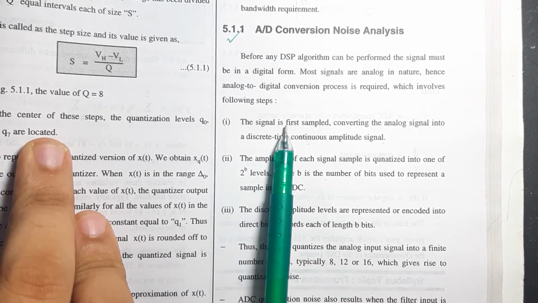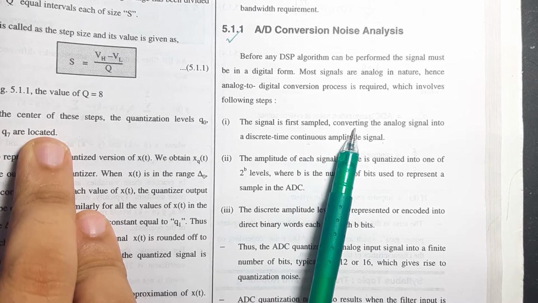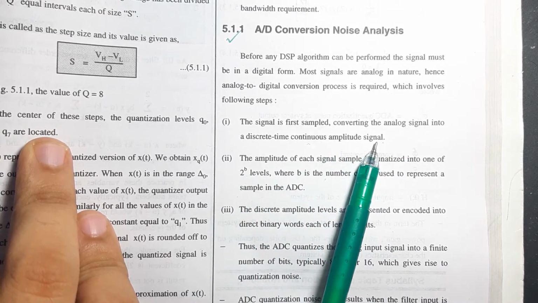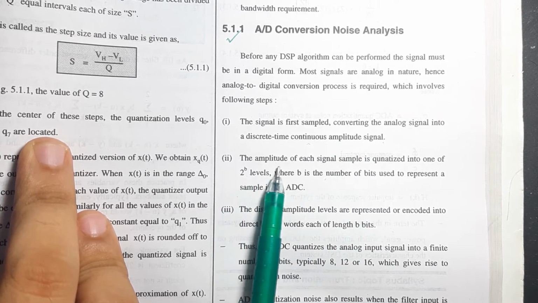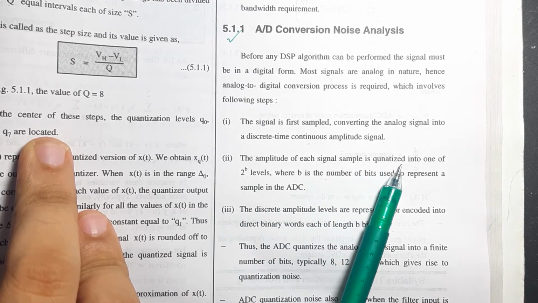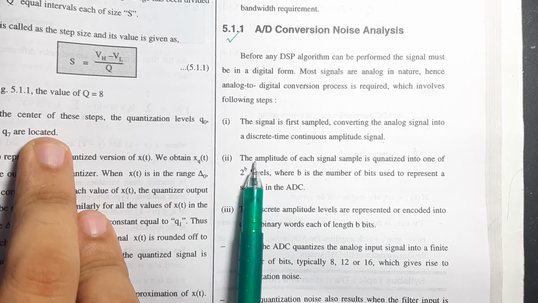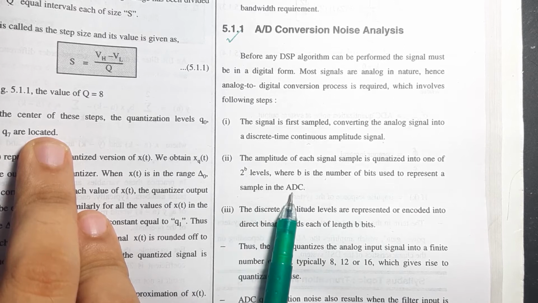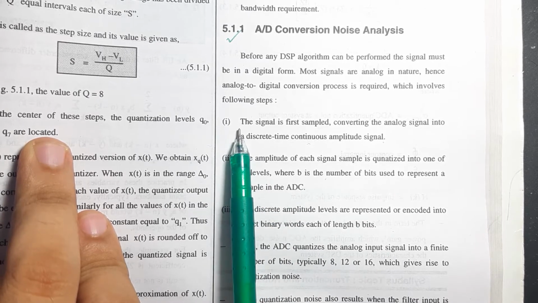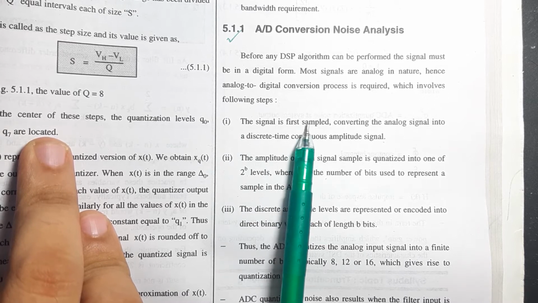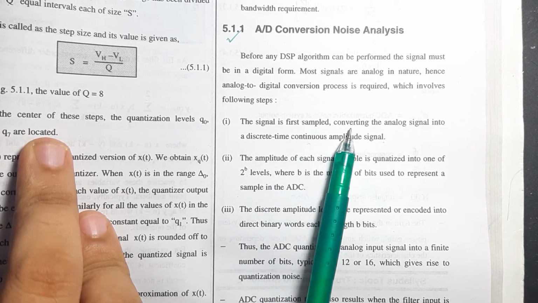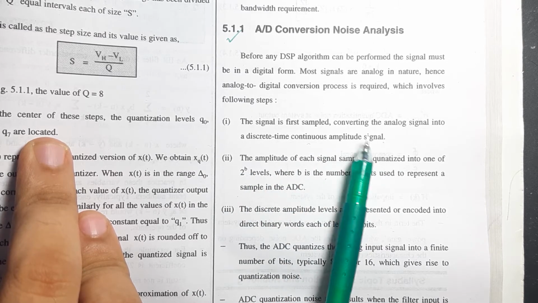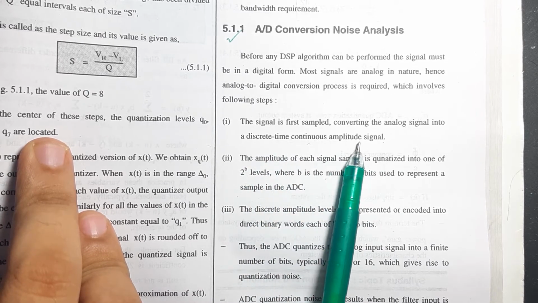Now this signal is first sampled, converting the analog signal into a discrete time, continuous amplitude signal. The amplitude of each signal sample is quantized into one of the 2 raised to b levels, where b is the number of bits used to represent a sample in the ADC. So now let me read again. First of all, your signal is sampled. What happens while sampling is that you are converting your analog signal into a discrete time, continuous amplitude signal. So a discrete signal will be obtained over here.